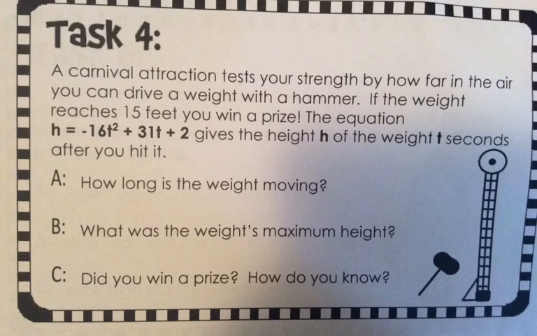A carnival attraction tests your strength by how far in the air you can drive a weight with a hammer. If the weight reaches 15 feet, you win a prize. The equation h equals -16t squared plus 31t plus 2 gives the height h of the weight t seconds after you hit it. How long is the weight moving? What was the weight's maximum height? And question C, did you win a prize and how do you know?